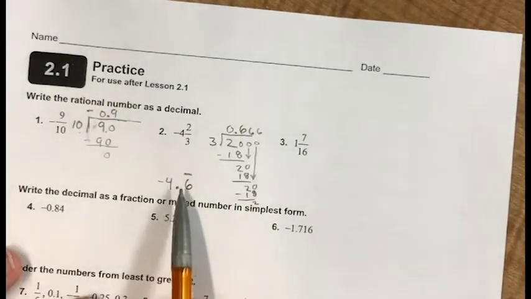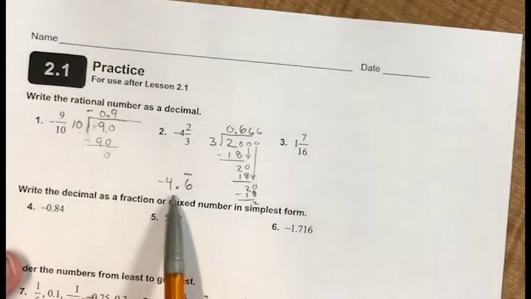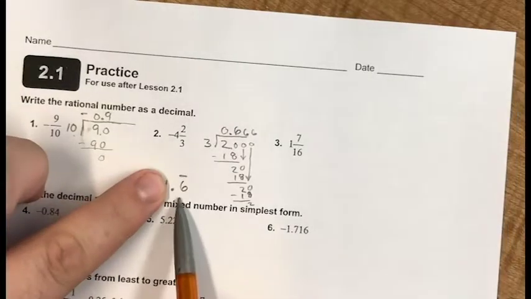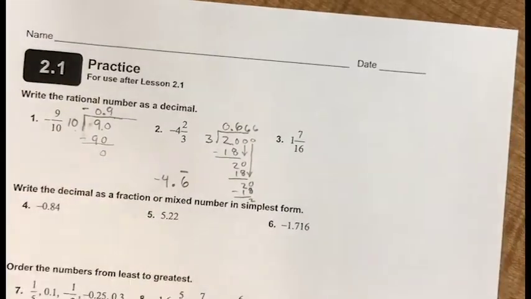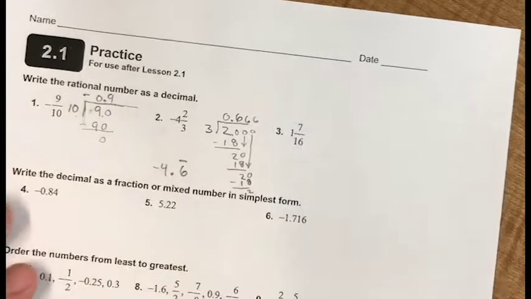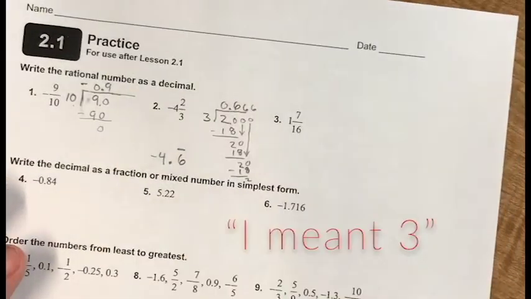That's where that last step says, take the integer and the decimal and combine them. So I took my integer, which was -4, and I took my decimal, which was 0.6 repeating, put them together. This, written as a decimal, is -4.6 with a bar over it. Why don't you try 1 by yourself?